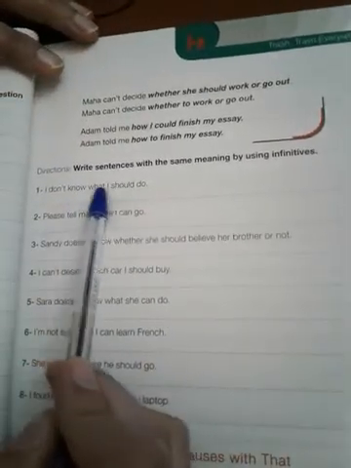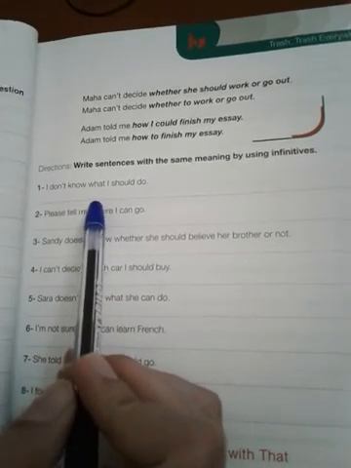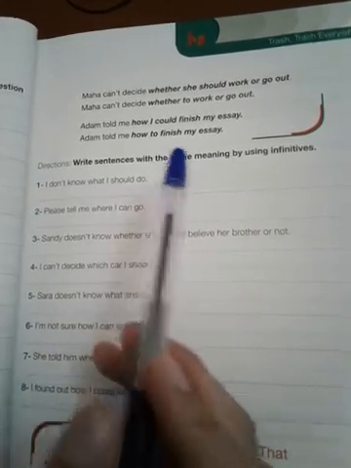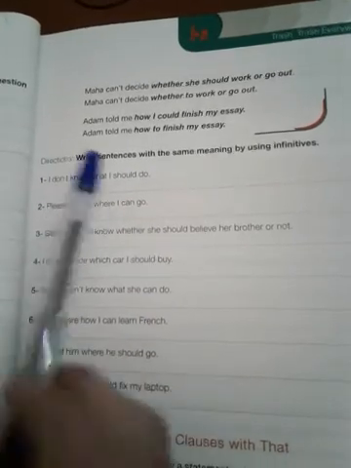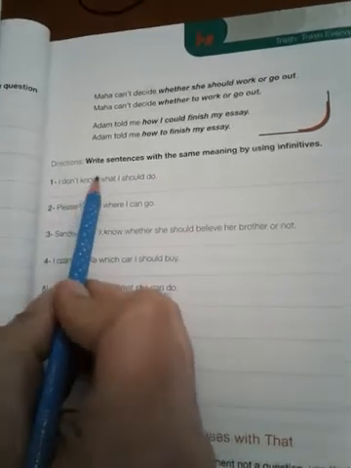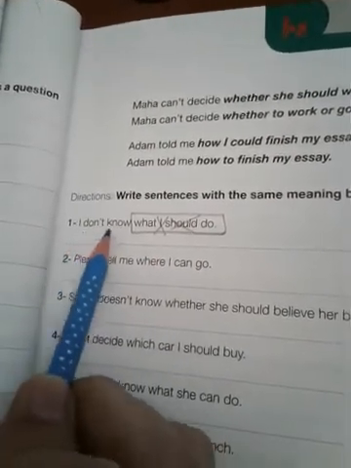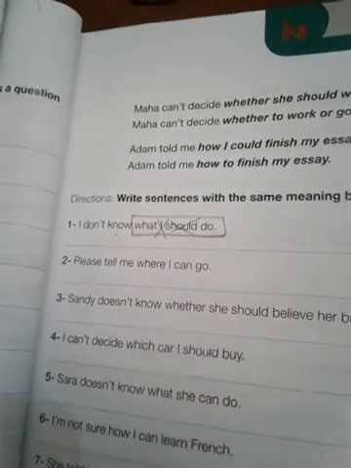Let's move to page 53. You have some exercises. I need to change this sentence but keep the same meaning by using infinitives. So where's my noun clause first of all? The first thing you do is you find your noun clause. "I don't know what I should do." This is my noun clause. The second thing you do is you cross out the subject and you cross out any should, can, could, would, okay? So the answer would be: I don't know what to do.